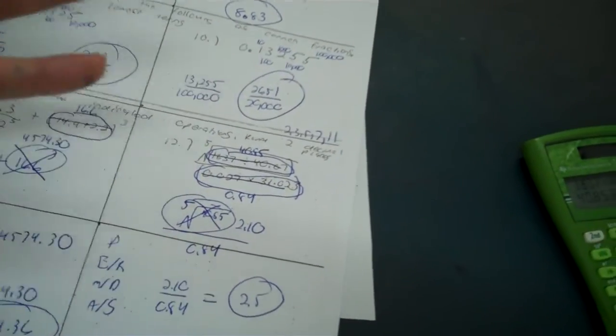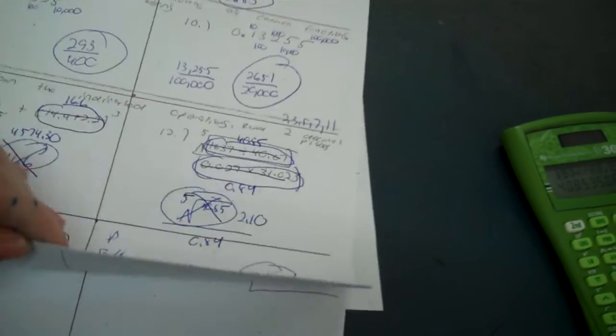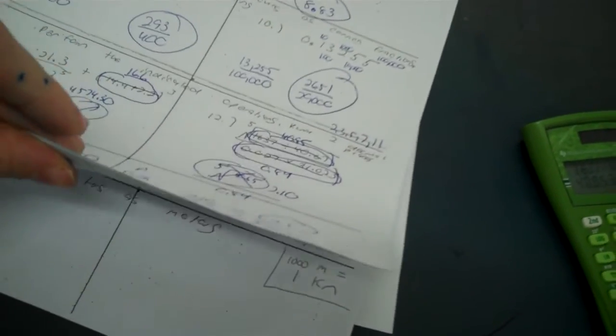So again, this root now is replaced with 2.10. So we now have 2.10 divided by 0.84, and that divides to 2.5. So again, you had to look carefully. The root was just on the top, which is a good thing, okay? Because otherwise I'd have to divide, then do the root. But just on top, so I do the root, then divide.